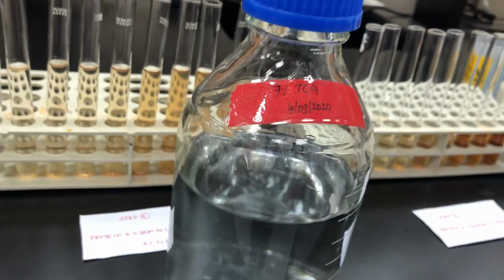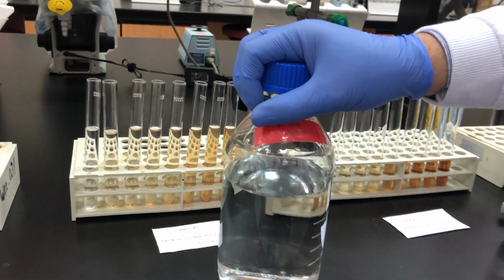The trichloroacetic acid actually has 2 functions, and usually we get a question in this part. Number 1 is to stop the reaction. Number 2 is to precipitate the protein. So we have 2 functions for the trichloroacetic acid. Now we need to stop the reaction. We need to see how the enzyme activity works on different substrate concentrations.